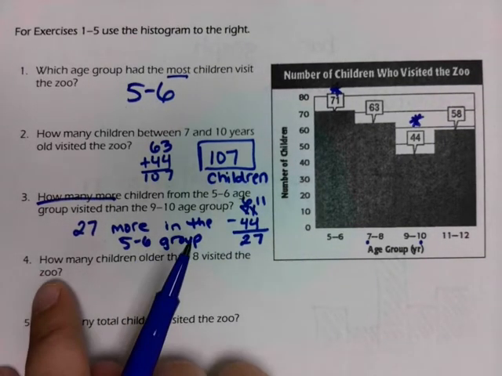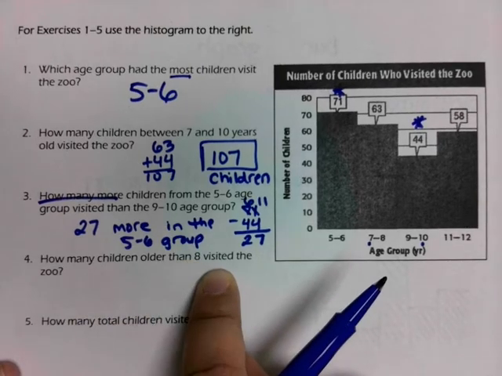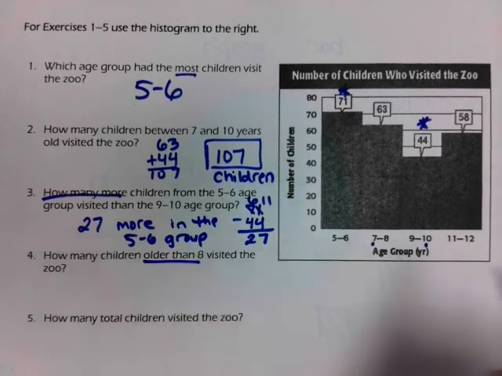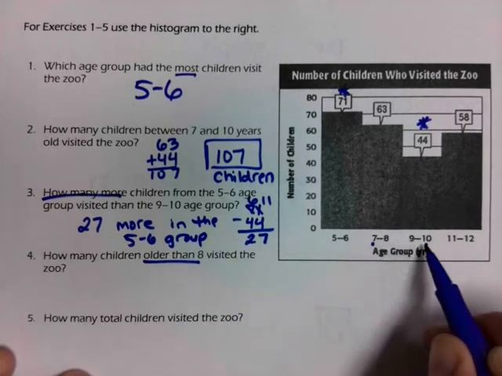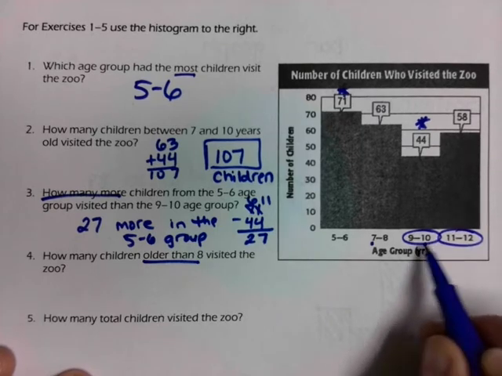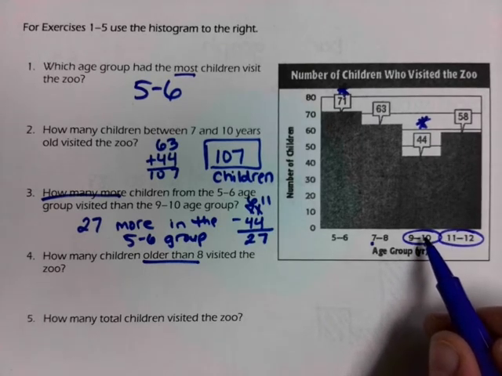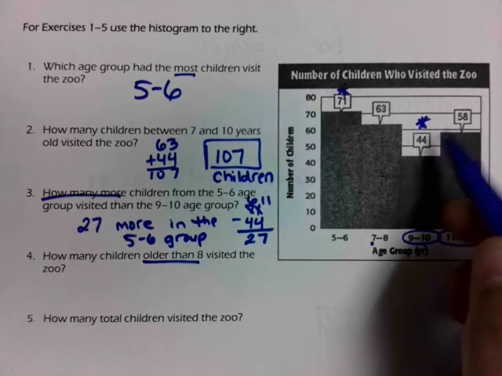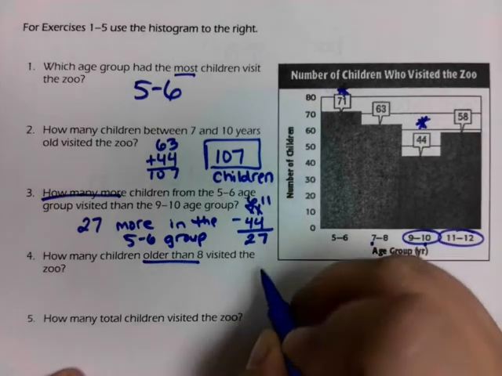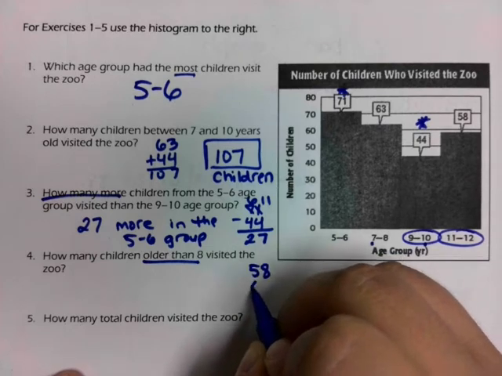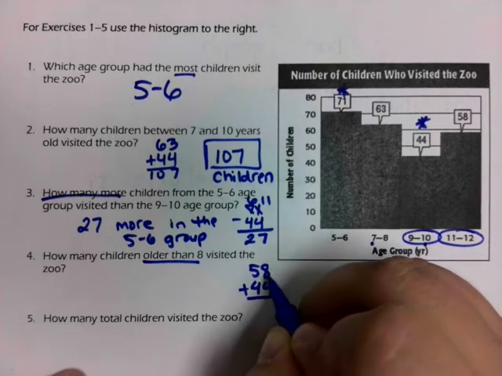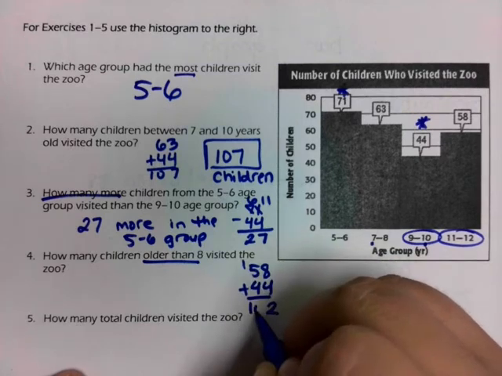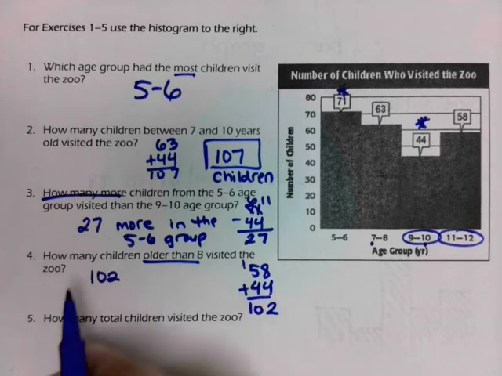Number 4 says how many children older than 8 visited the zoo. So we don't want 8, we want everyone older than 8. So here's 8, but I want this group and this group because those two intervals are older than 8. So we need to figure out both of these together. So we're going to add 58 and 44. 8 and 4 make 12. 5 and 1 makes 6, plus 4 makes 10. So 102.